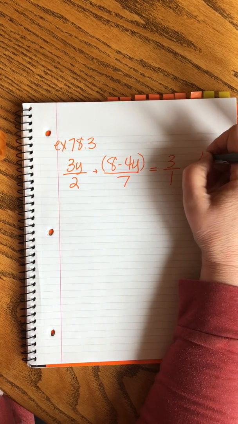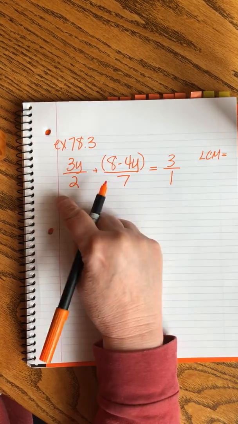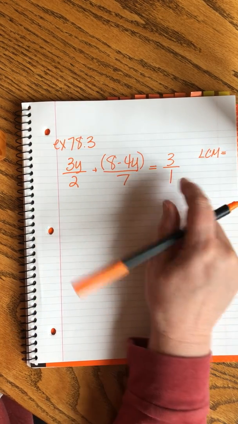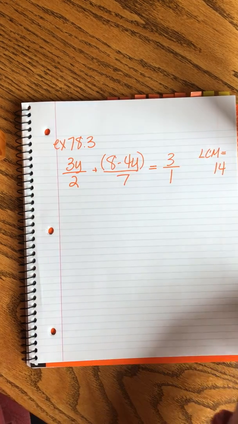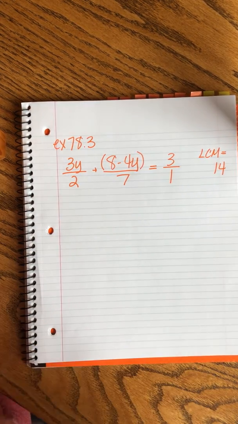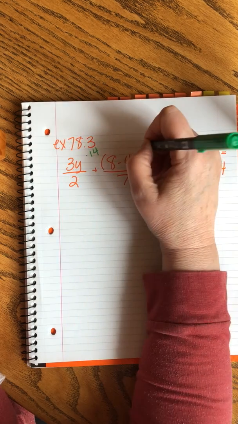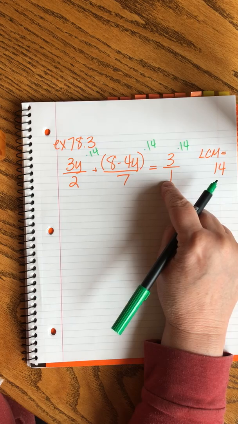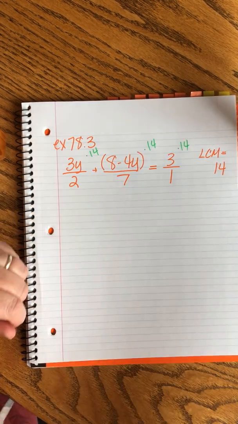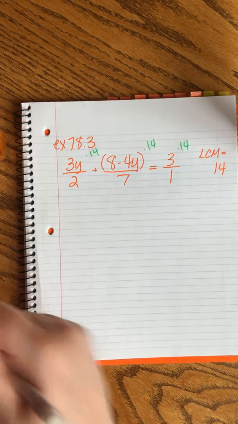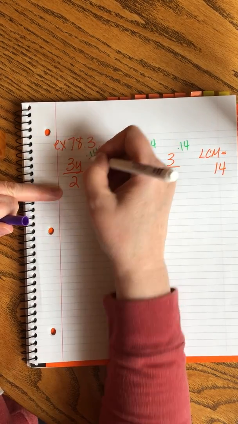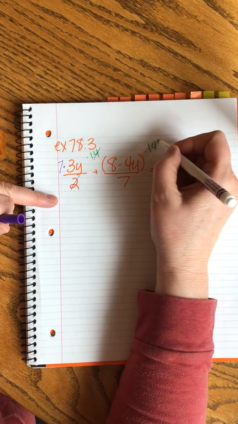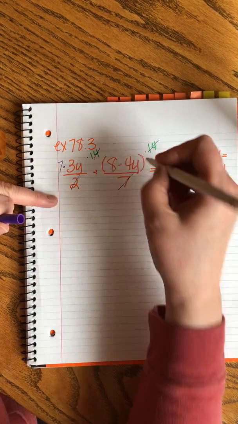Pa-chunked together? Yeah, that's a thing. Okay, our least common multiple is going to allow us to blow up this denominator. Prime, don't have to worry about it. Our least common multiple will be 14. So I'm going to multiply every term by the LCM. Now, 14 doesn't even have a denominator. It's okay. It'll be fine. 14 over 2 cancels to 7. I'll multiply 7 by that. 14 over 7 cancels to 2.